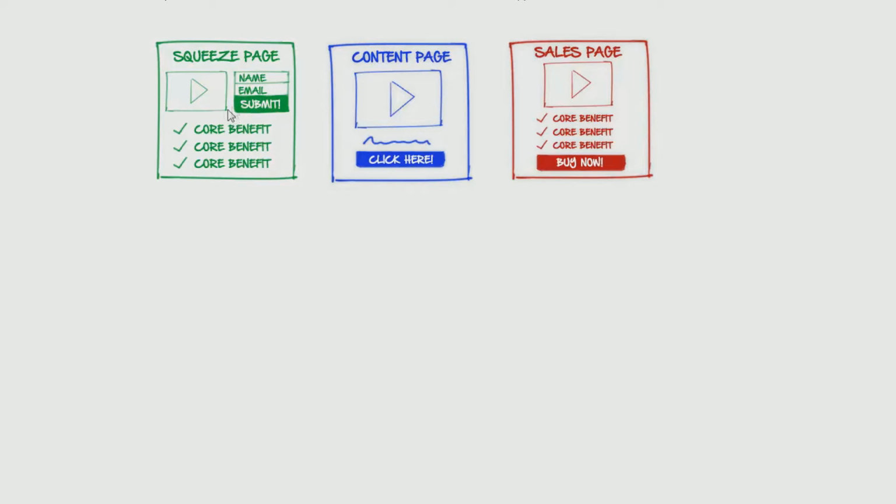Okay, and then we need a content page so you can deliver valuable content to your subscribers. Now, this can have video on it, it can have an article, and a common way to use these pages is to use it as a thank you page or a download page for your free ebooks. It doesn't really matter as long as it delivers valuable content, okay? And I've also color coded this one as blue. And then finally, the last thing we need is a sales page so people can buy your stuff. And I've color coded these pages as red.